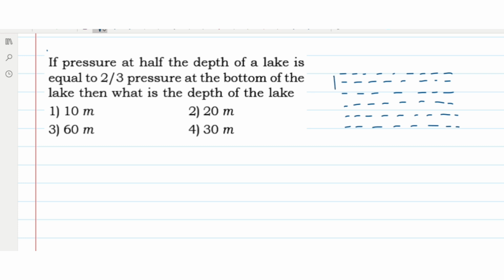You can assume that h is the depth of the lake, and here it is given as the pressure at a particular depth. Right here at this point, the pressure at a depth, you know the formula: P equals P naught plus h rho g, where rho is the density of the water and g is the acceleration due to gravity.